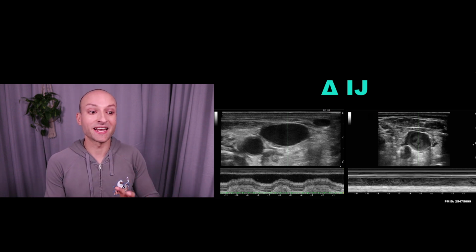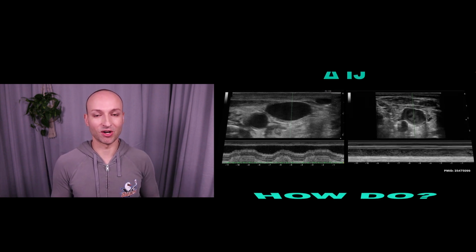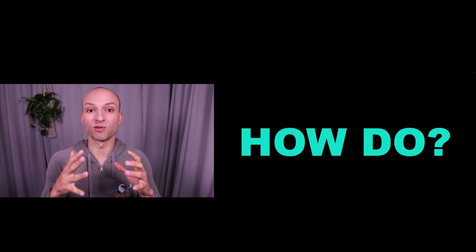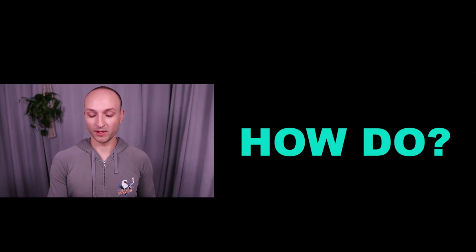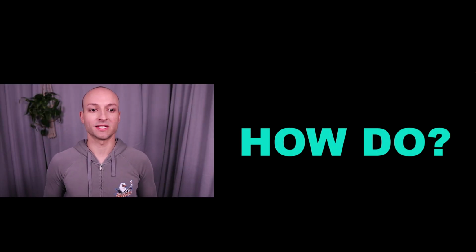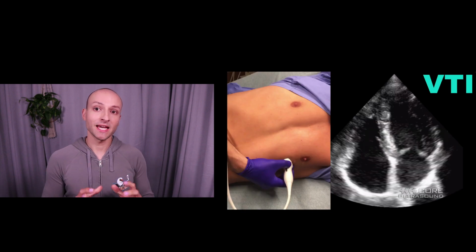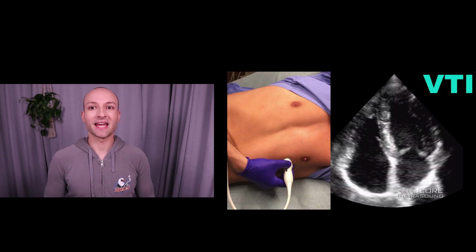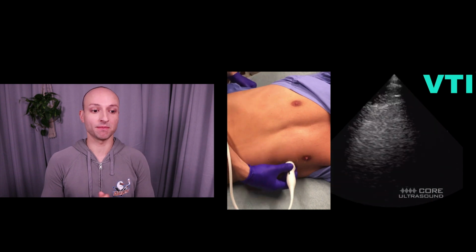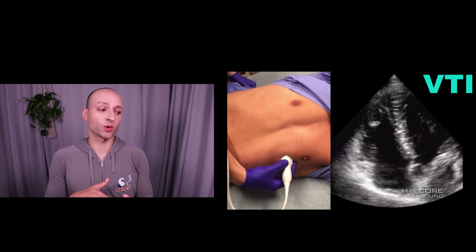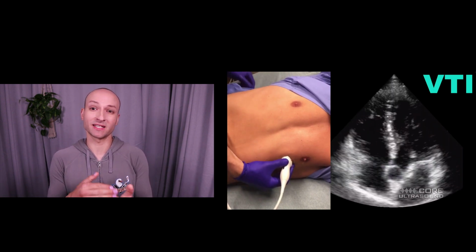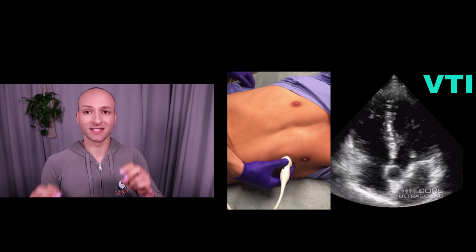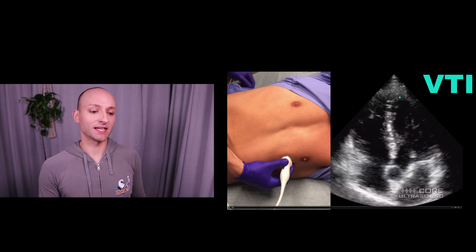All right, now that you've had an introduction on how this all works, let's talk about exactly how to perform this examination. Let's start off with getting your LVOT VTI. To get this view, you're going to want to get your best apical 5-chamber view. So what you do is you get an apical 4 and you're going to tilt your transducer ever so slightly down towards the feet, and you're going to get this 5th chamber, which is the LVOT.